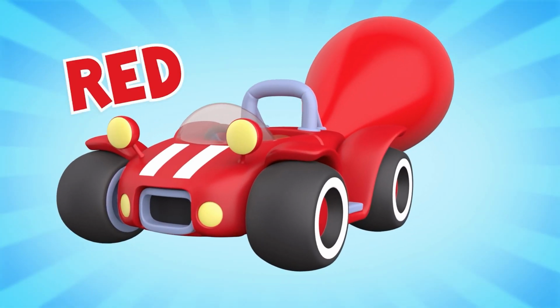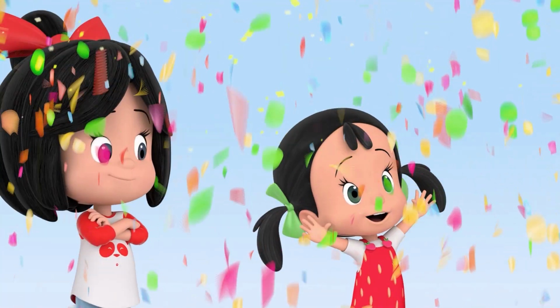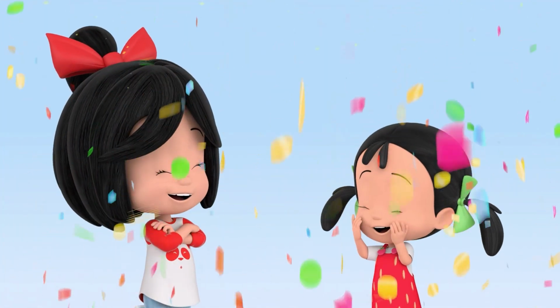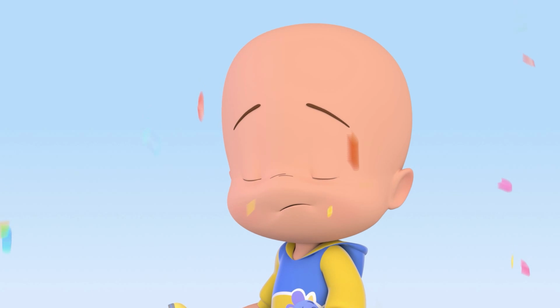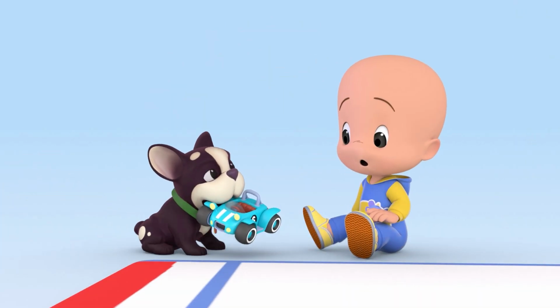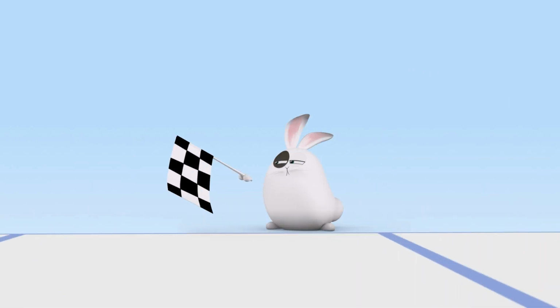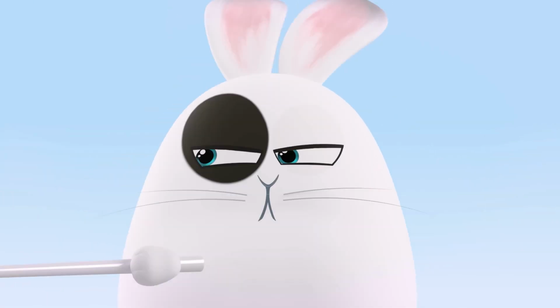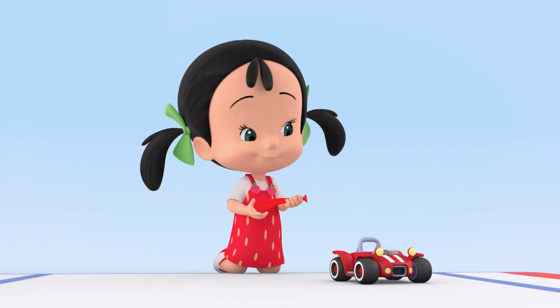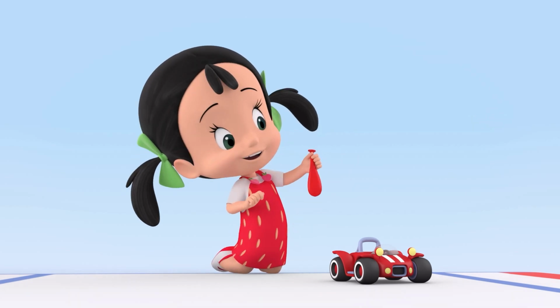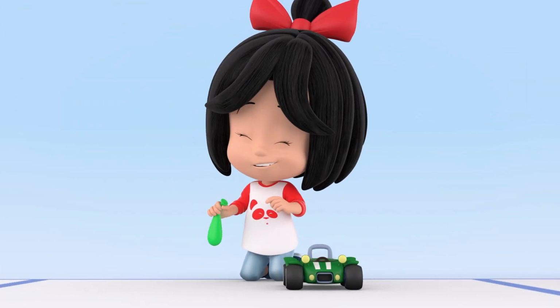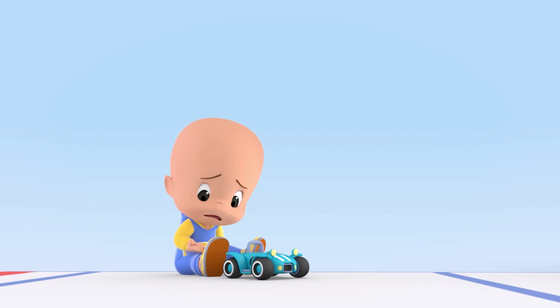Red balloon! Red balloon! Green balloon. Blue balloon.